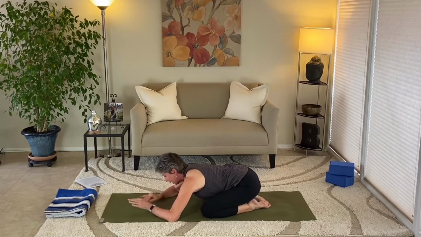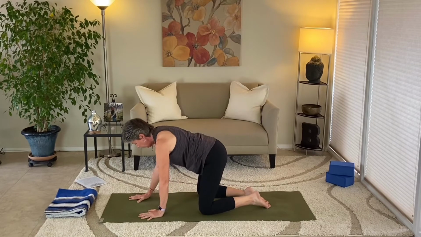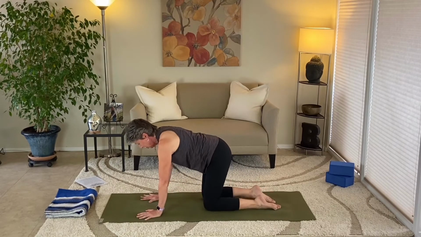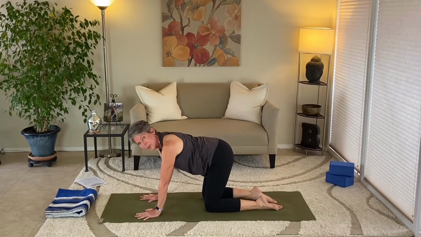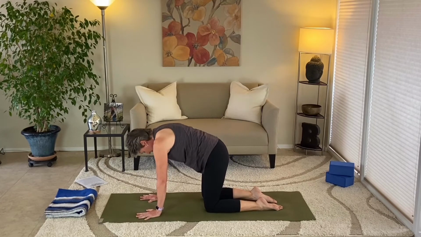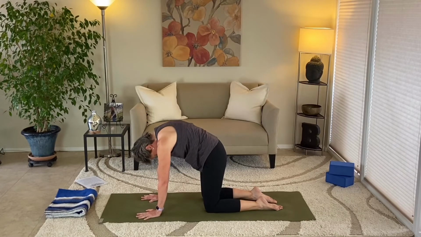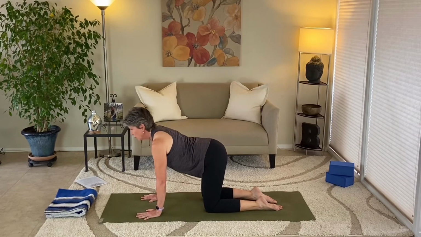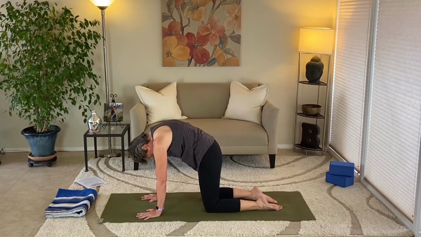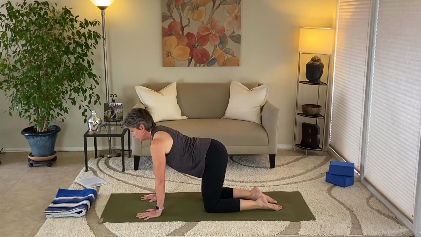Make your way back up into hands and knees table. Wrists under the shoulders, knees under the hips. We're going to take 3 cat breaths. Exhale, round the spine up. Inhale, arch. Exhale, round. Inhale, arch. One more. Exhale, round. Inhale, arch. Good. Come to neutral.